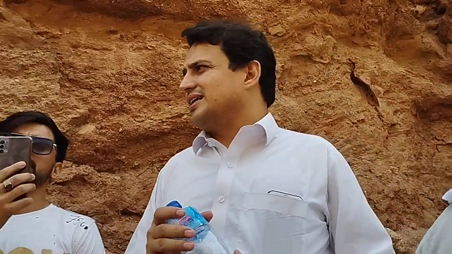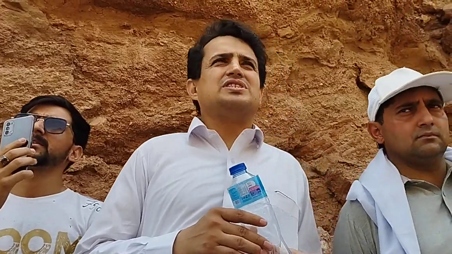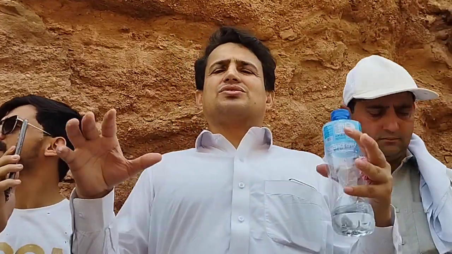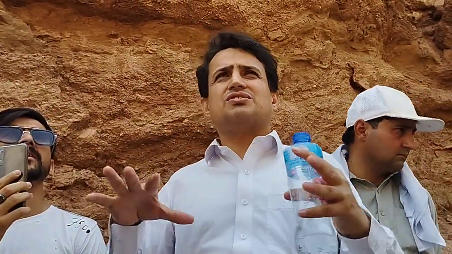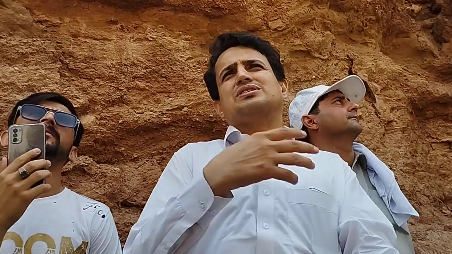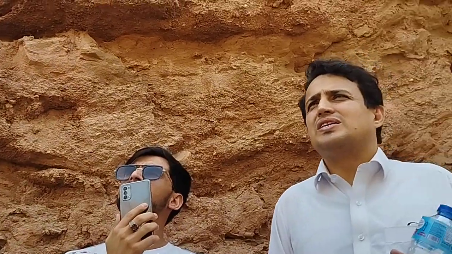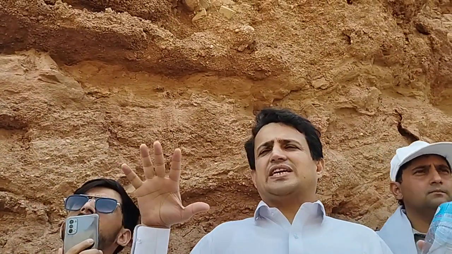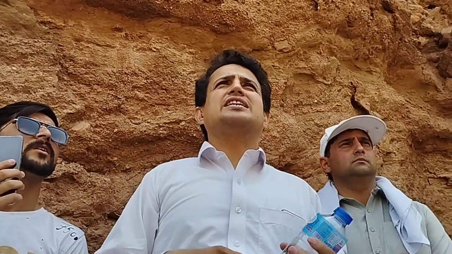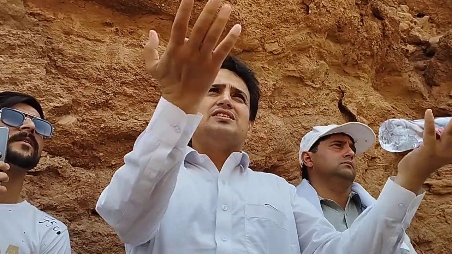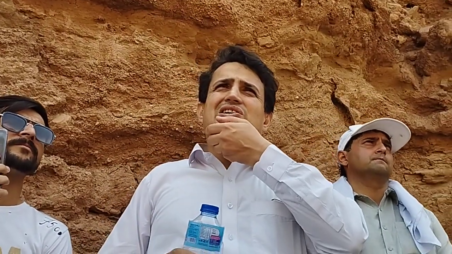Now we are standing at the outcrop of the Salt Range Formation. This rock unit is comprised of very soft lithology, which is marl, gypsum, and salt. Because of its soft lithology, it has offered a gliding horizon to this fault, which is called the Salt Range Fault. So this is the frontal portion of the Salt Range thrust.